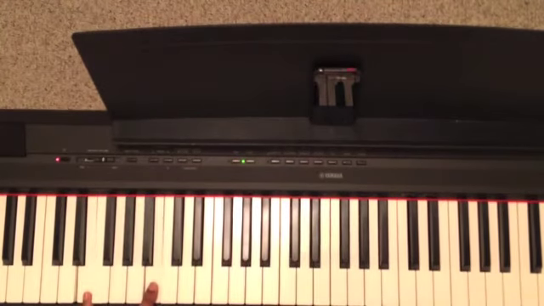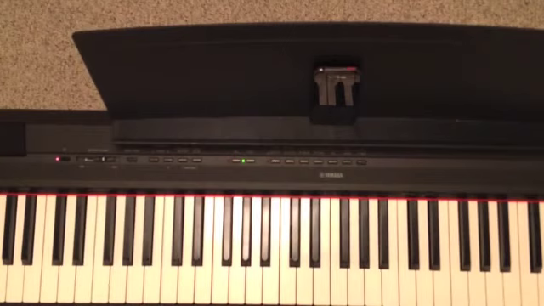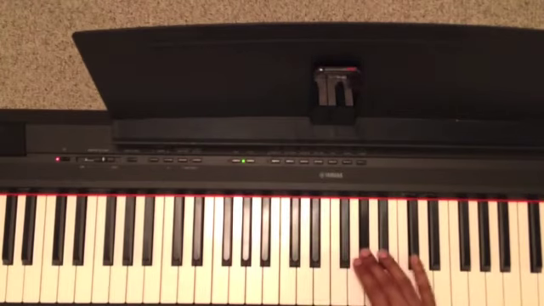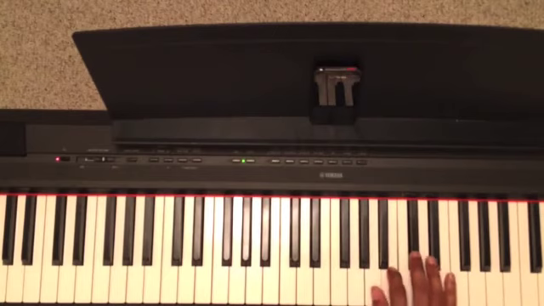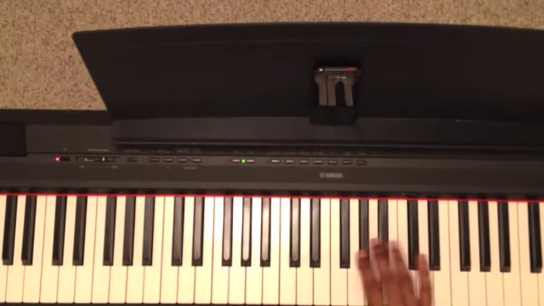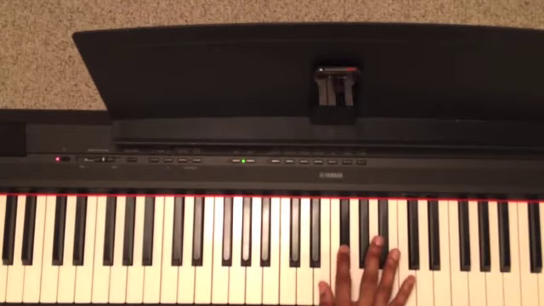So when we apply the 1, 2, 3, 1, 2, 3, 4, 5, how do we play that scale? All right, let's get it. Under, 1, 2, 3, 4, 5. Reverse it. 5, 4, 3, 2, 1, 3, 2, 1.